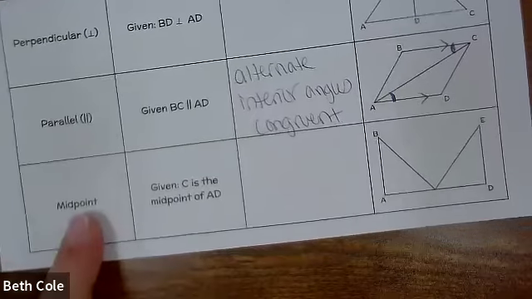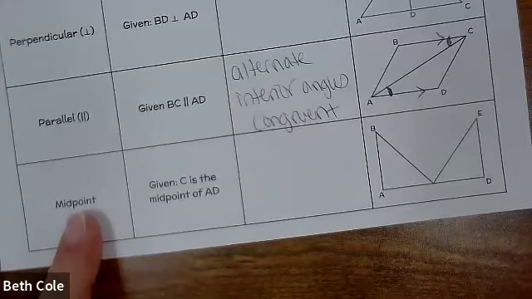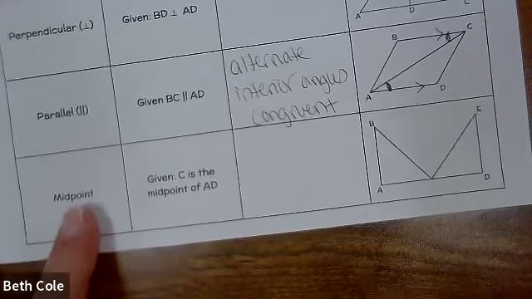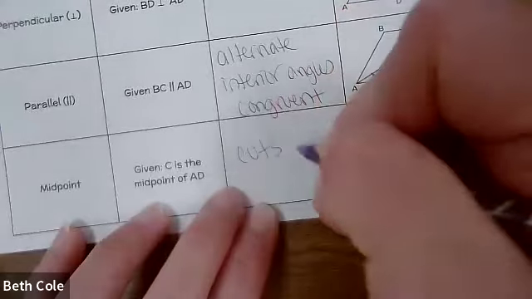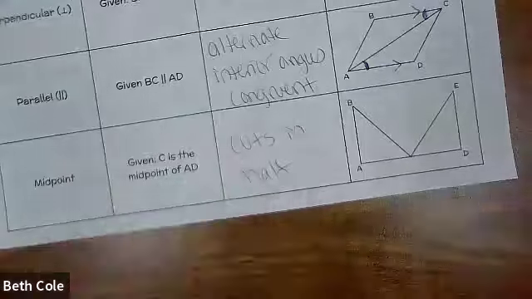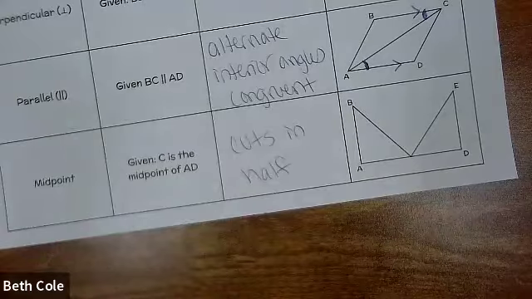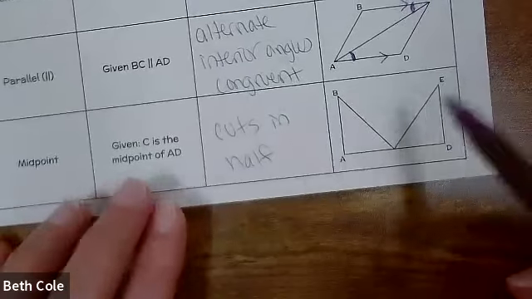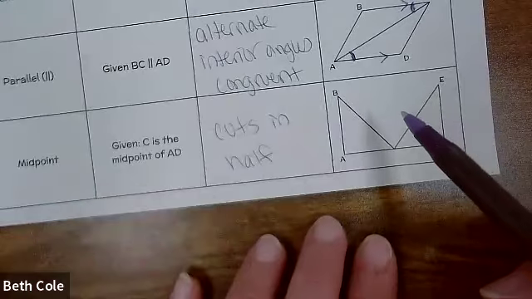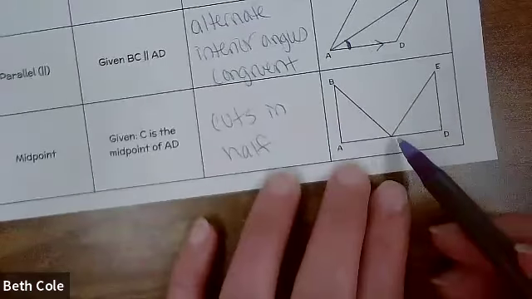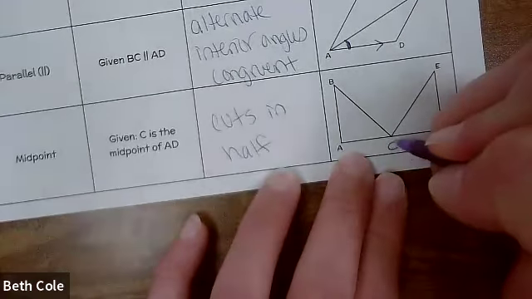Midpoint. In your own words, what is a midpoint? The middle, halfway to somewhere, right? So it means it cuts in half. If you're on your way somewhere, like you're walking or driving somewhere, the midpoint is halfway there. So it's going to cut your journey in half. So this says C is the midpoint of AD. Do you see how C would go right here?